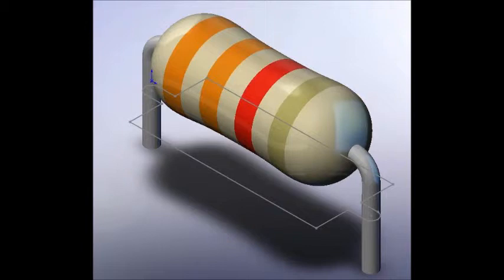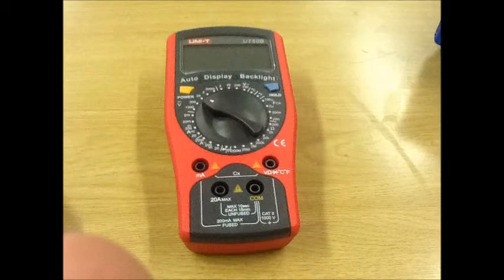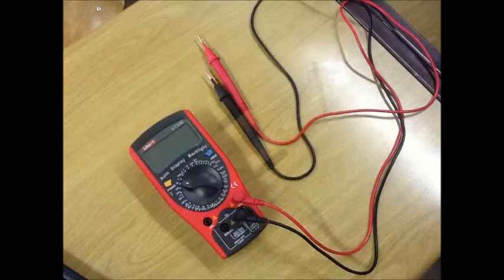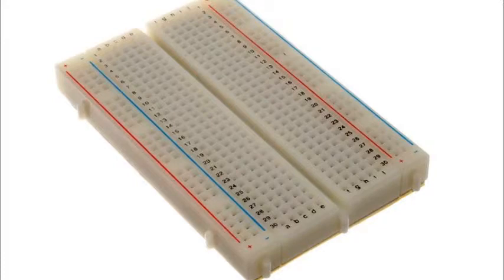We need the power supply, which is a device that provides voltage and current to a circuit. We also need the multimeter, which is an instrument for measuring voltage, current, resistance, and some other units. Then we need the breadboard, which serves to build circuits on.